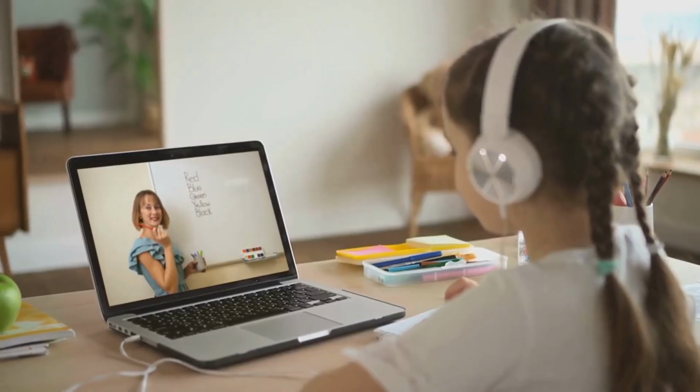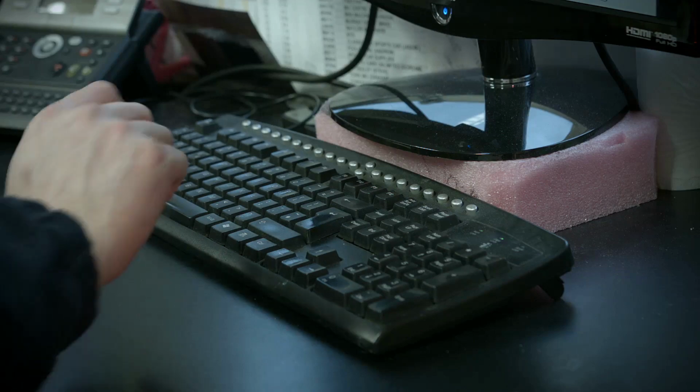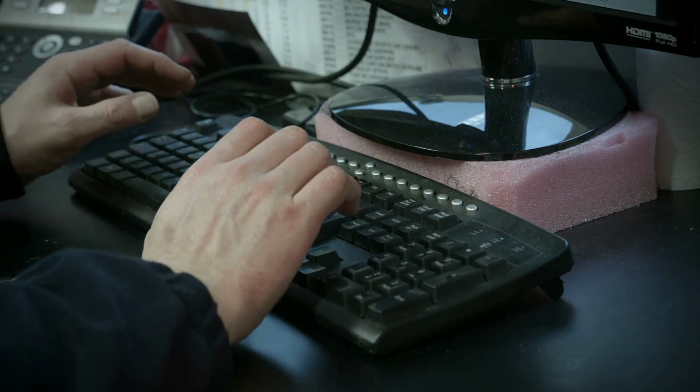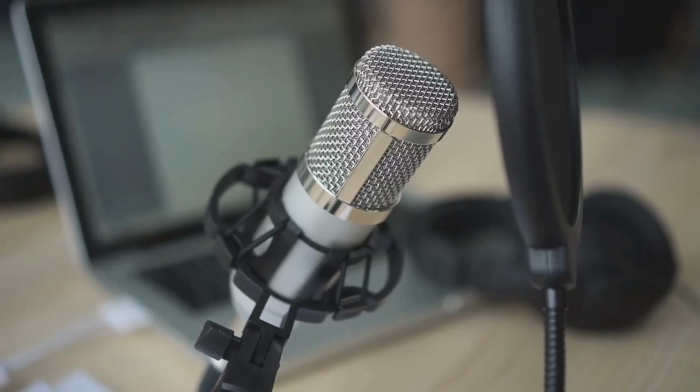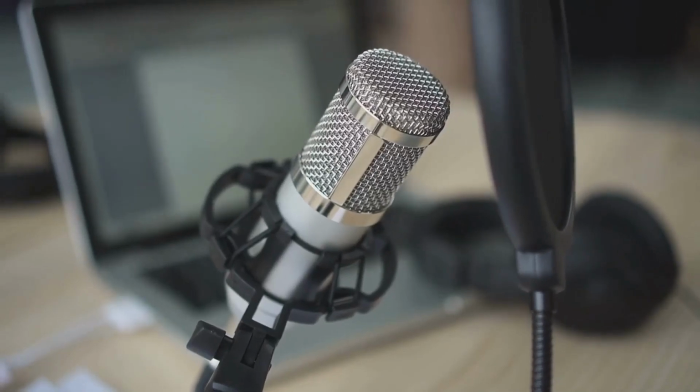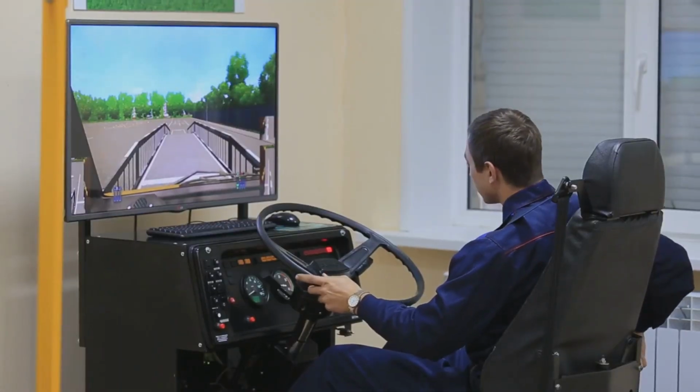All right, future online driving instructors, let's talk tech. You need the right tools to navigate online teaching. First up, your trusty computer. A reliable internet connection is non-negotiable. A good microphone and webcam are essential. And don't forget driving simulator software.